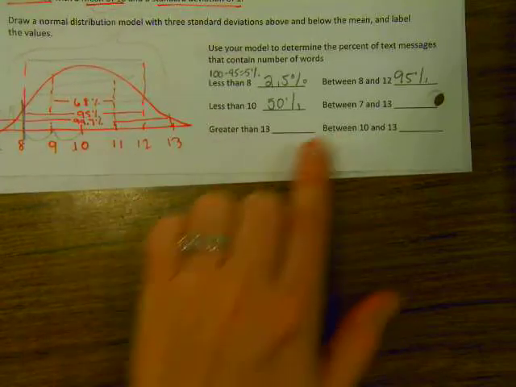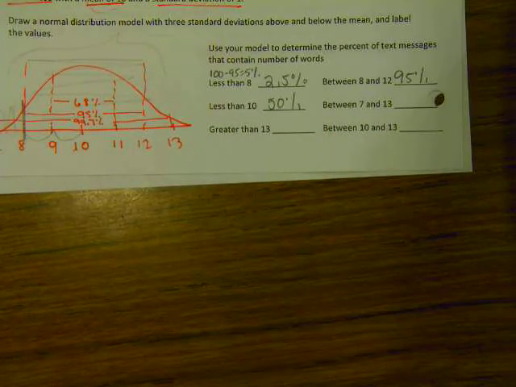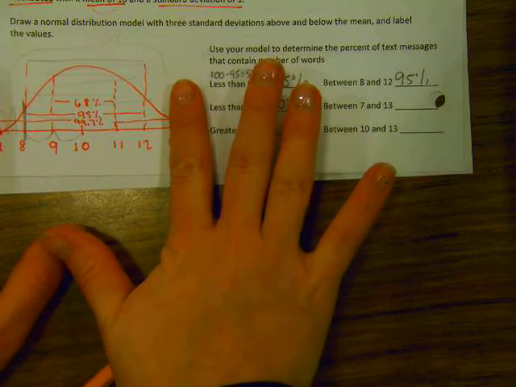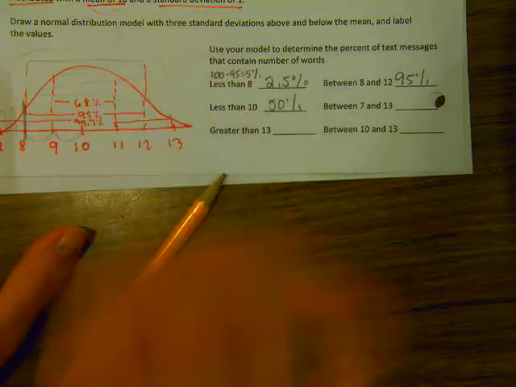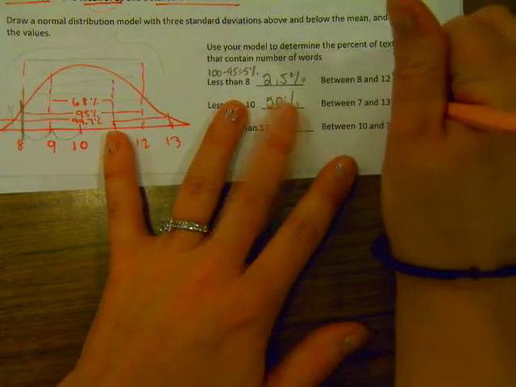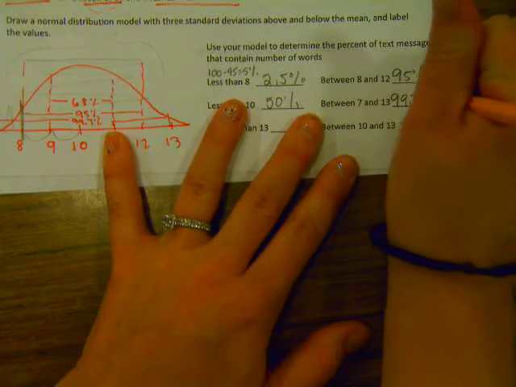Between 7 and 13. So that is the third standard deviation. It's inside, so you don't have to do the extra math because it's already inside the full standard deviation. So the third standard deviation is 99.7%.